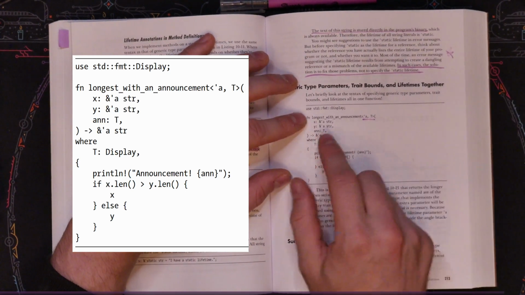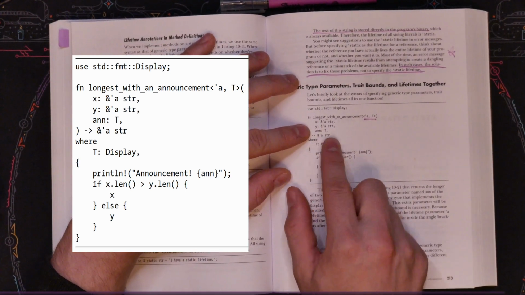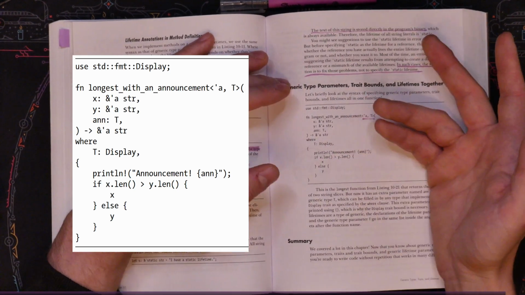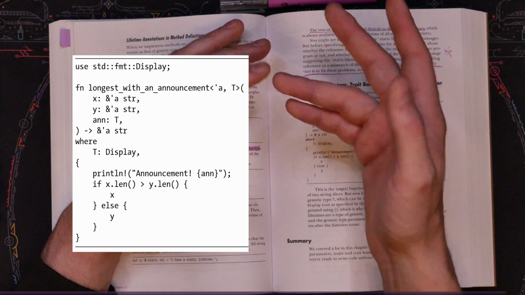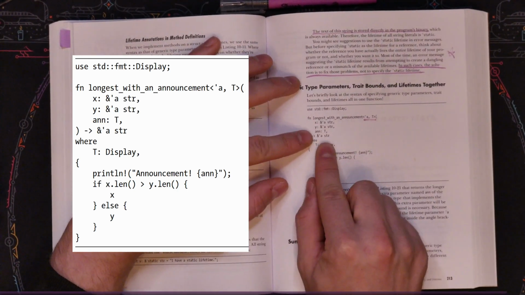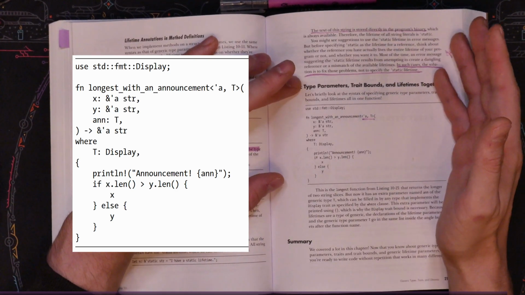Let's look at our parameters. We have X, Y, and an, which an is going to be a T generic. X and Y are string slices, i.e. references, and so we might concern ourselves with the lifetime, our lifetime A. Now we have an output. Our output is a reference. We're definitely talking about a lifetime.